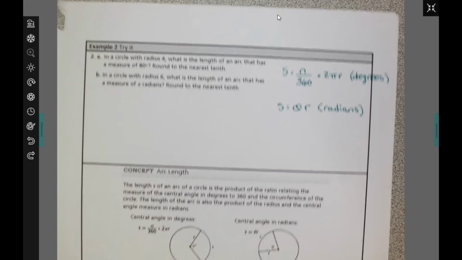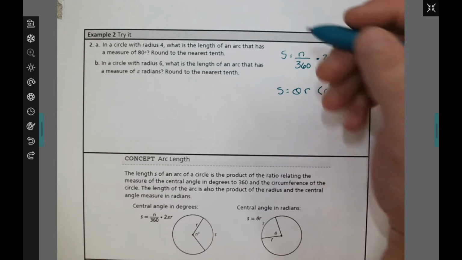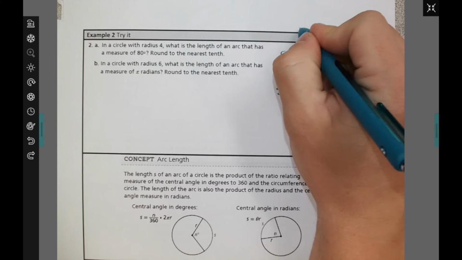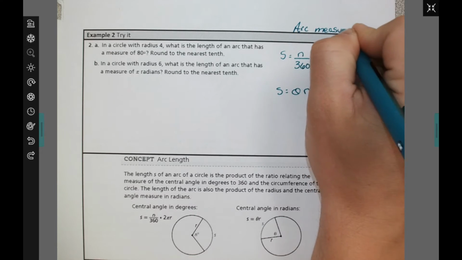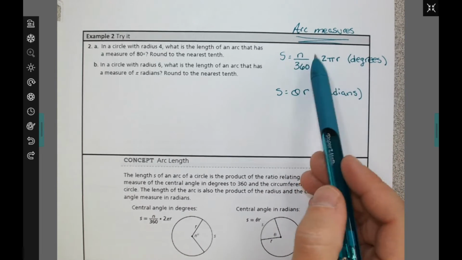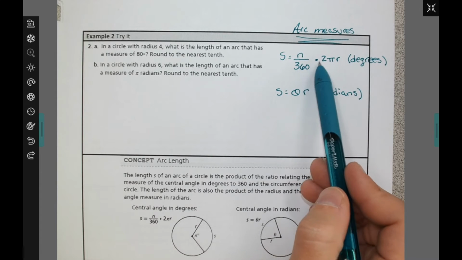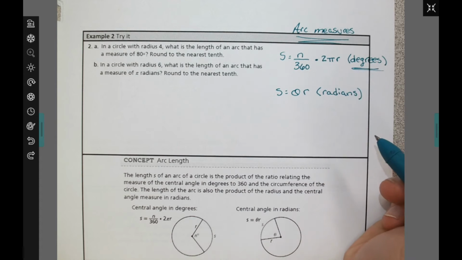And on the try it, they give us two formulas here to work with. So if we are looking for the length of an arc, we're going to use one of these two formulas right here. These are for arc length. Up top, it's S equals N over 360 degrees multiplied by 2 pi r. So this is when they give you degrees in the problem.